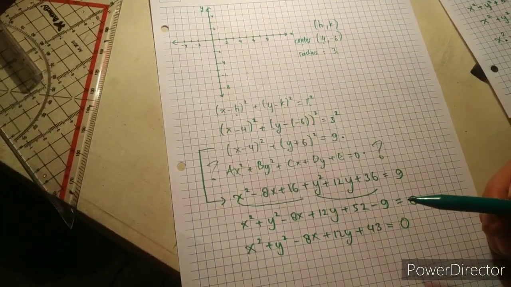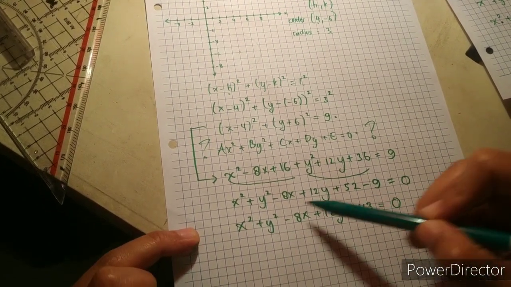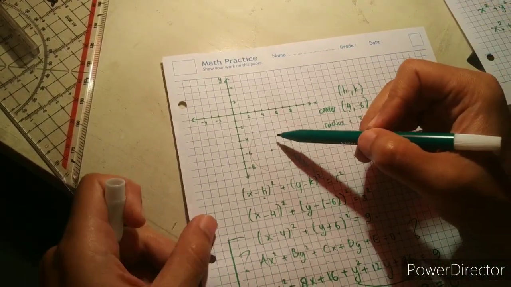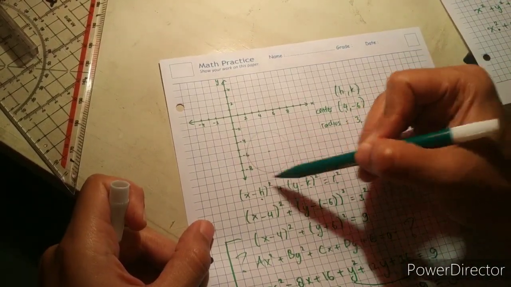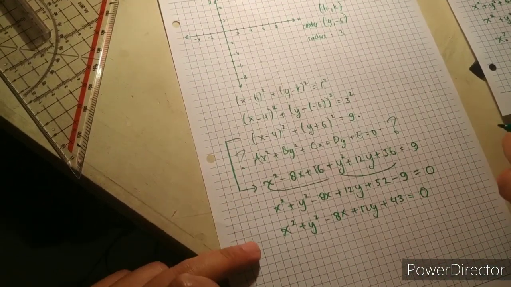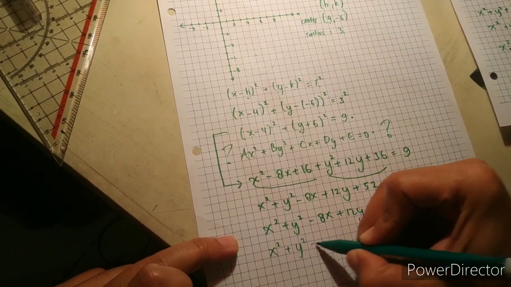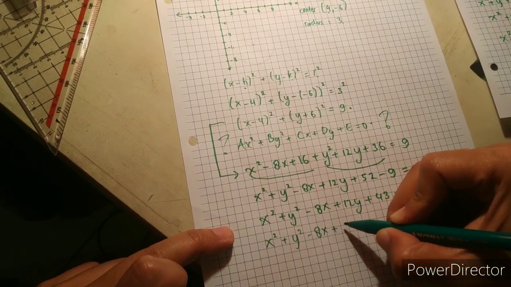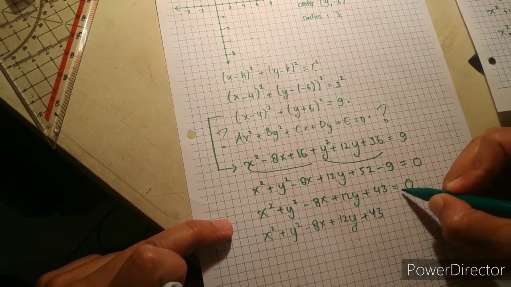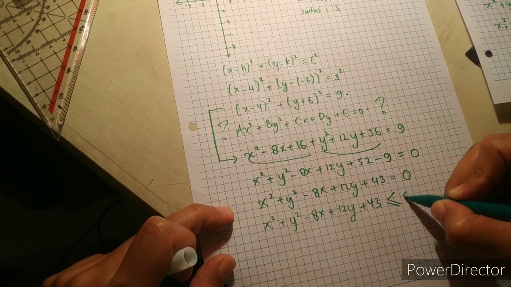Okay, now the second case of inequality. Since this equation is represented by this circle, now if I change the equation into an inequality, for example I copy it exactly the same, but I change the equals into less than or equal to 0.